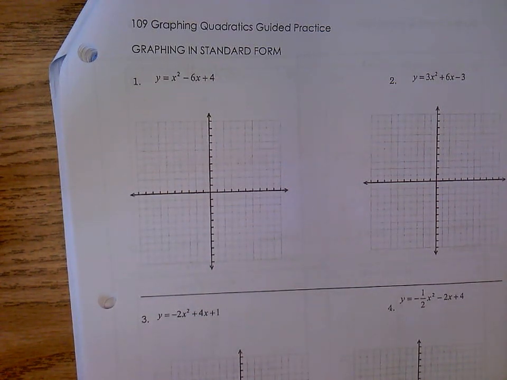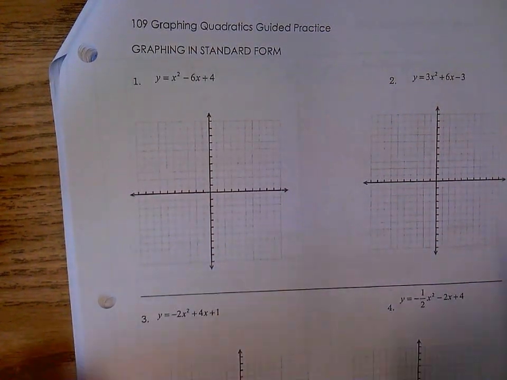Maybe I'll do 1 and 2, and you can try 3 and 4, and we'll kind of end there for today. We'll save intercept form for Monday. At least you've seen vertex form. Standard form is new, and then we'll save intercept form.